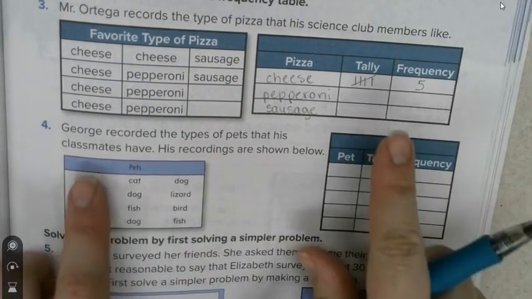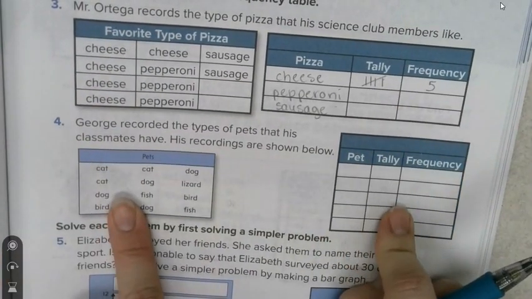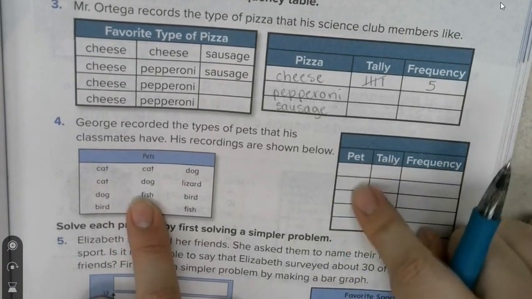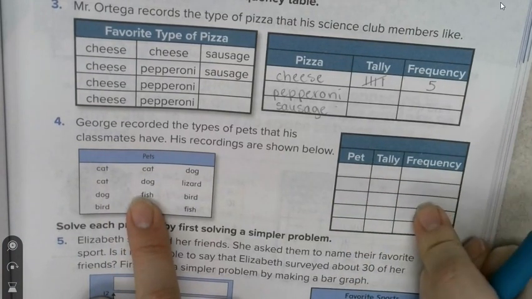So that's what you're going to be doing for this one, and then this one underneath as well. This one's talking about pets. So you'd put your type of pets, your tally, and your frequency.